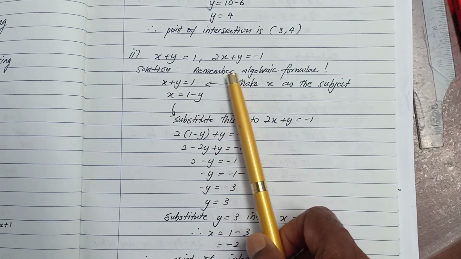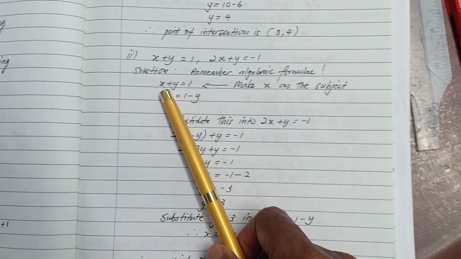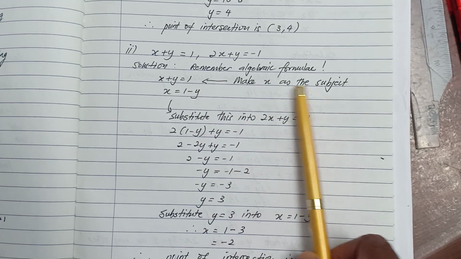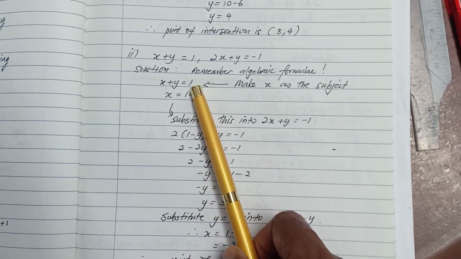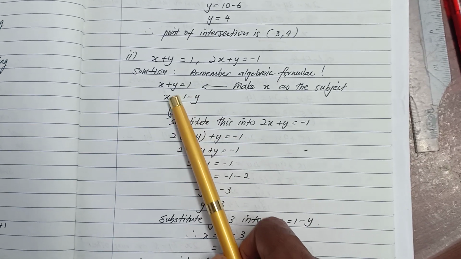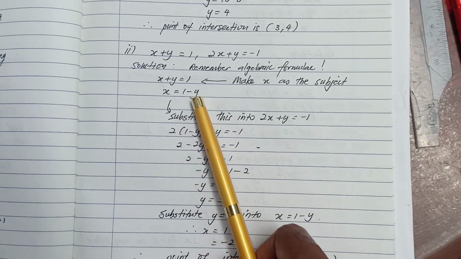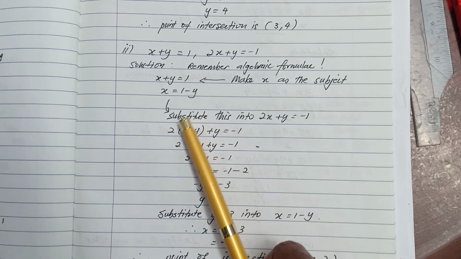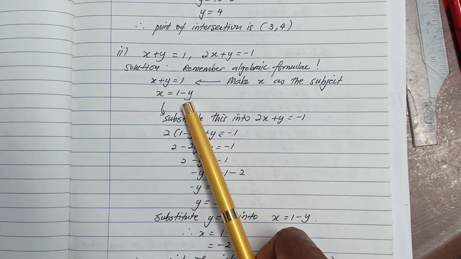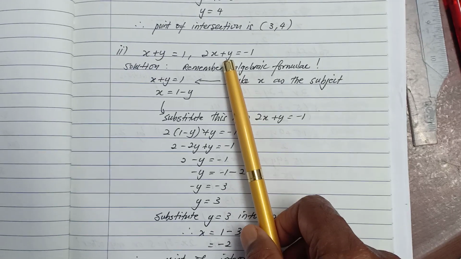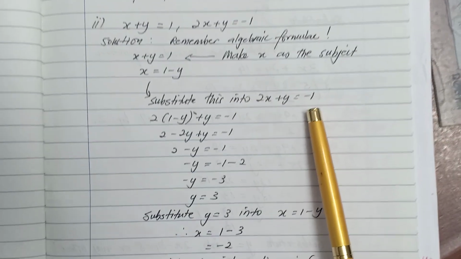Now remember algebraic formulae, right? Okay, I can make x the subject here. So I take the first equation, x plus y equals 1. Now what is x actually? Bring the y over to the right hand side, so x becomes 1 minus y. Now substitute this one, x equals 1 minus y, into the second equation, 2x plus y equals negative 1. Can you see that?